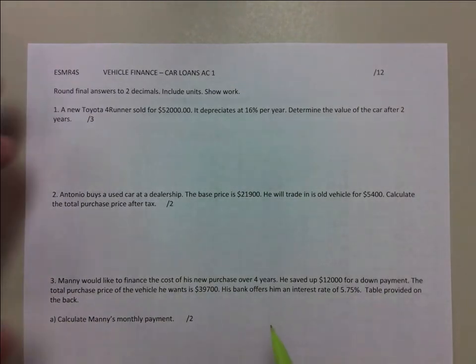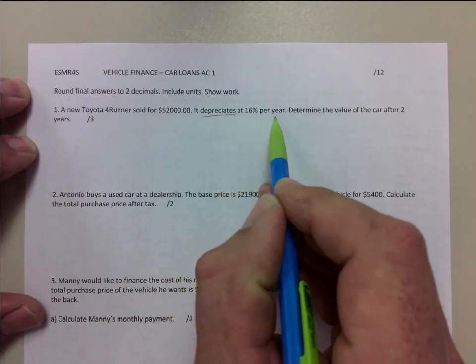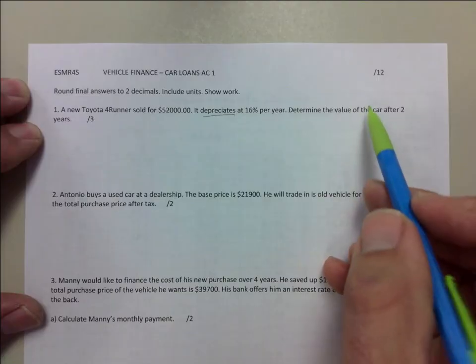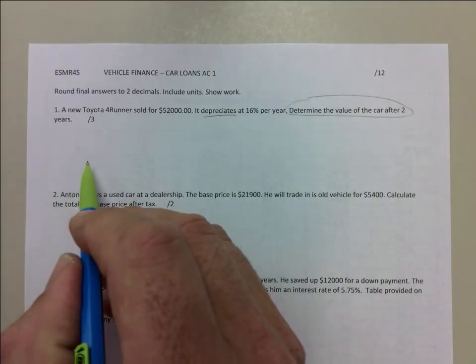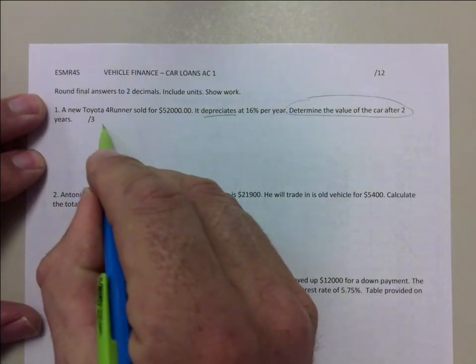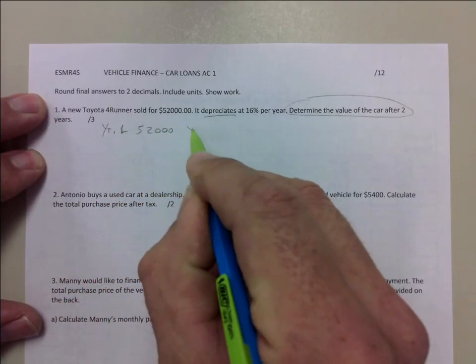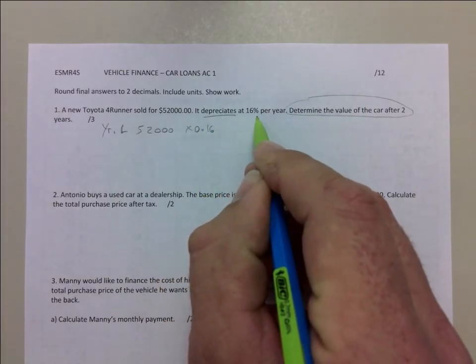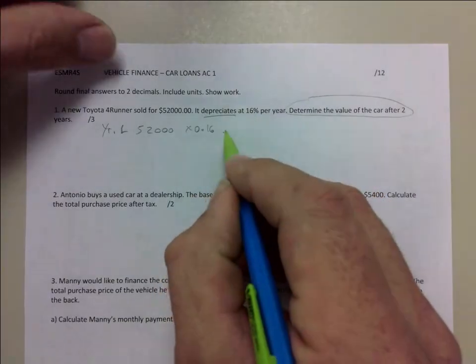Okay, so first we have a depreciation example, 16% per year. Determine the value of the car after 2 years. So in this case, we just want the value of the car. That's the ultimate goal. Grab a pen or a marker or something. So year one, watch for the percentages. Sometimes it's 16% the first year, 10% the second year. Just make sure you understand that.